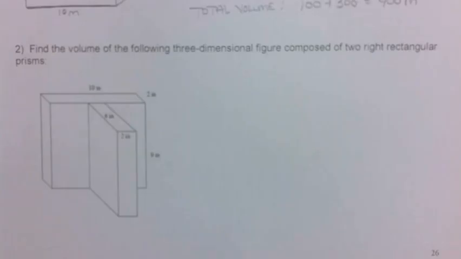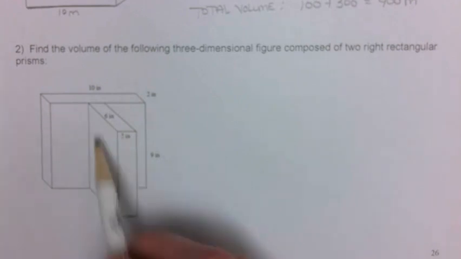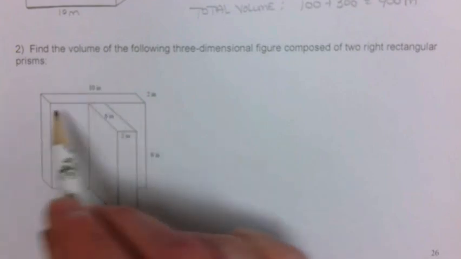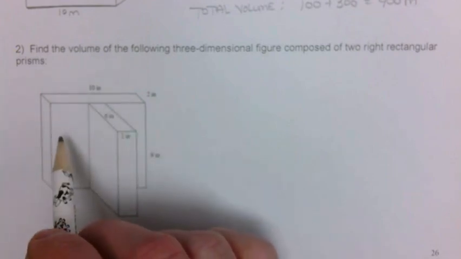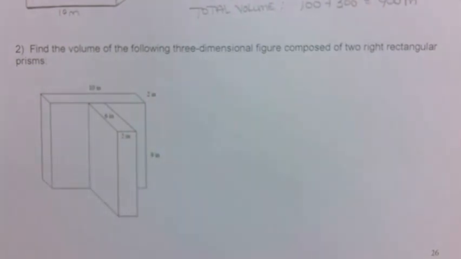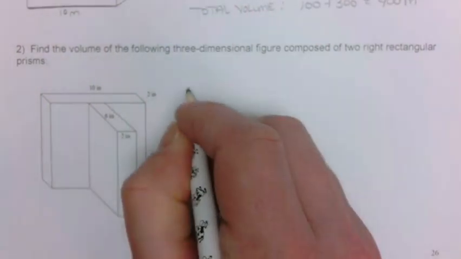In example number 2, they ask us to find the volume of the following three-dimensional figure composed of two right rectangular prisms. Okay, so this time we have a rectangular prism that's in the front, and it's attached to a rectangular prism there in the back. And just like with the last example, I'm going to want to find each of their volumes, and then I can find the total volume by adding at the end. So why don't we start with this front prism?